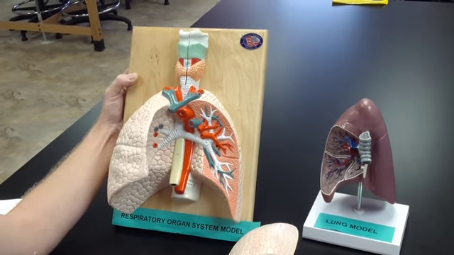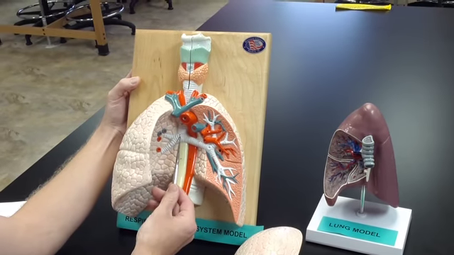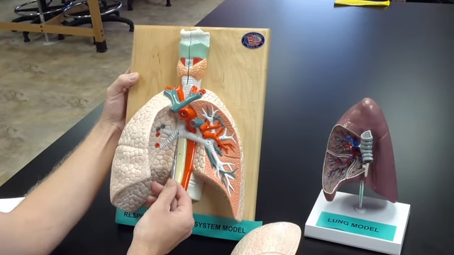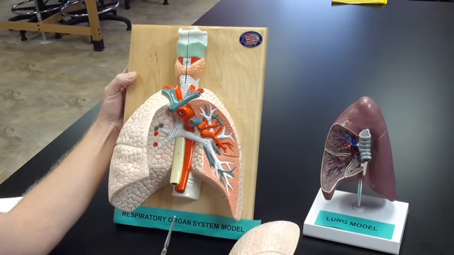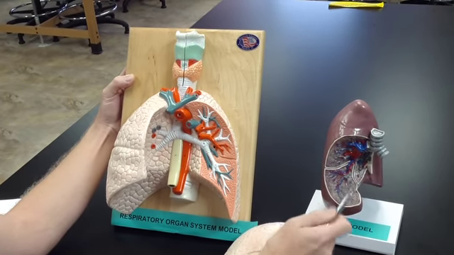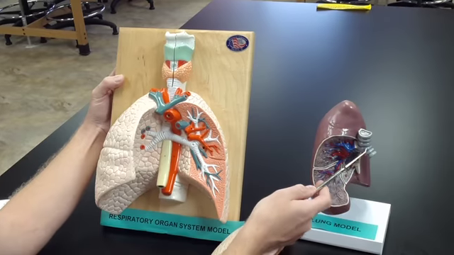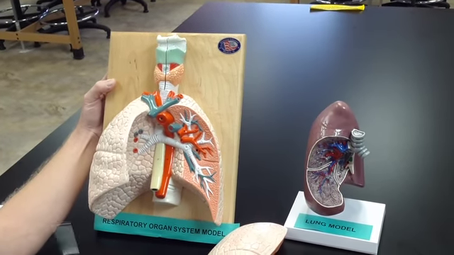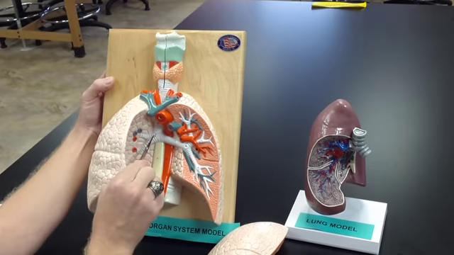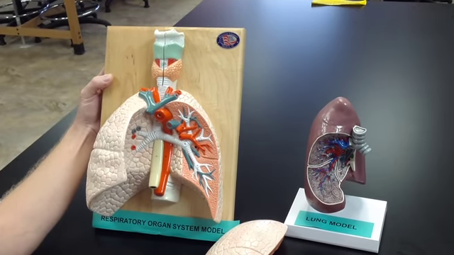You have your carina next. You can see number 21 is your carina. And some of the TAs like to call it the bikini bottom area because it looks like a bikini bottom. If you look over here on this model, it actually looks like a bikini model. And that point is called the carina.